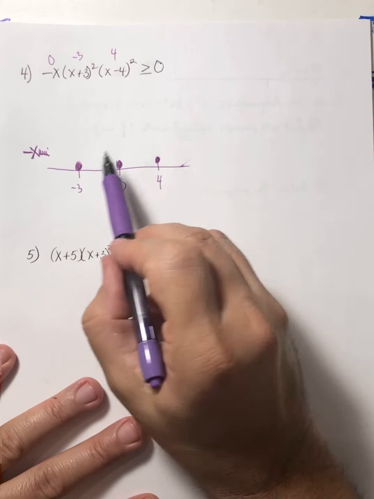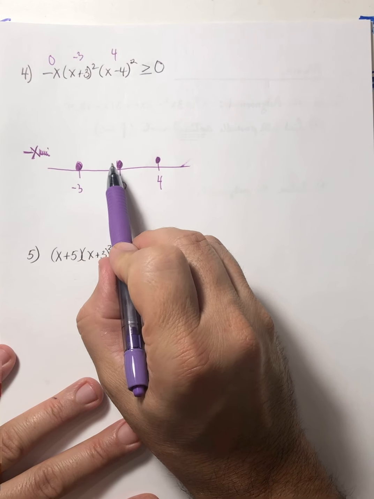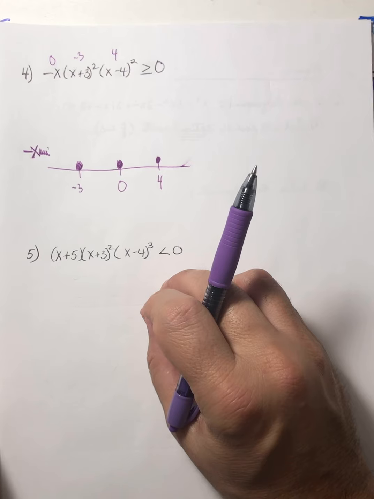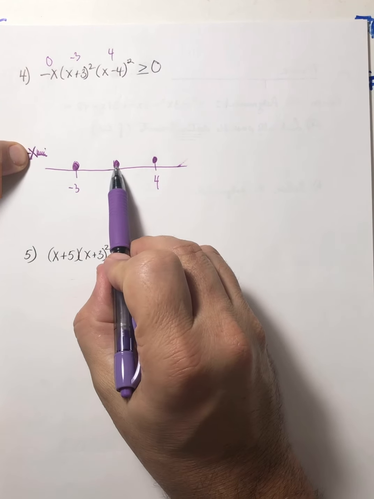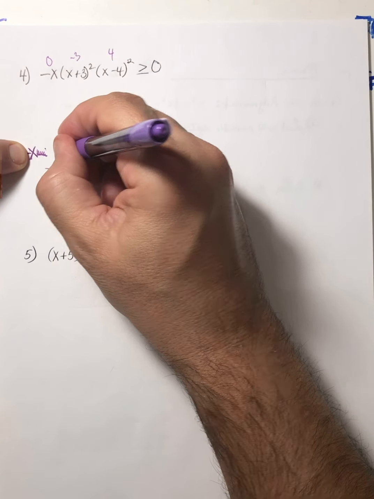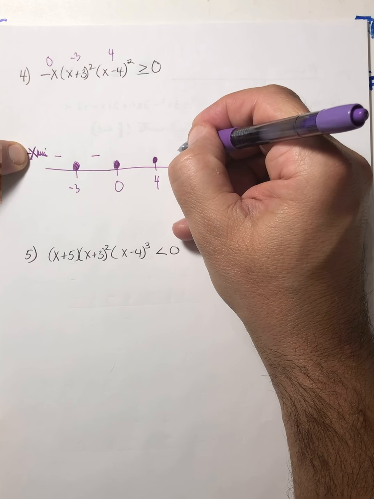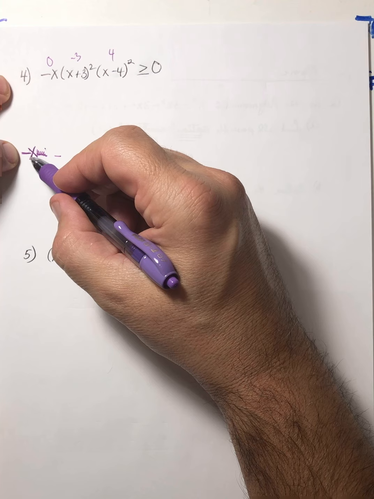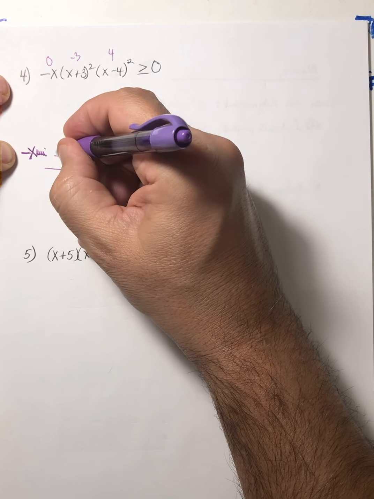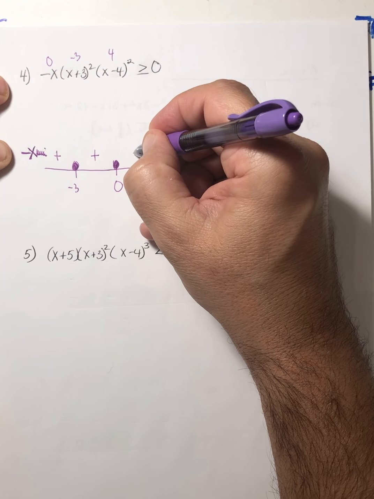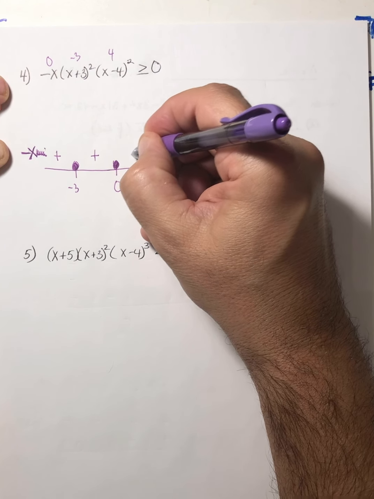Well, think about this now. If it was normal x, if it was a positive x, to the left of 0 it's negative, and to the right it's positive. But there's a negative in front of it, so what happens when I'm to the left? That's right, you get a double negative. And then what happens to the right? That's right, it's negative.